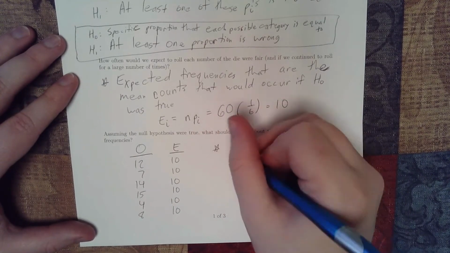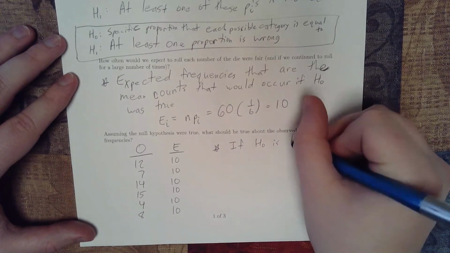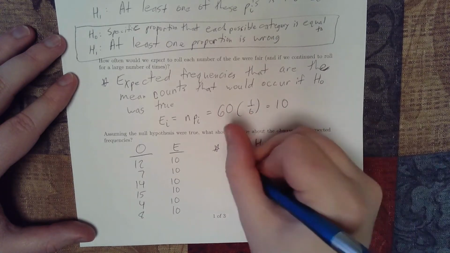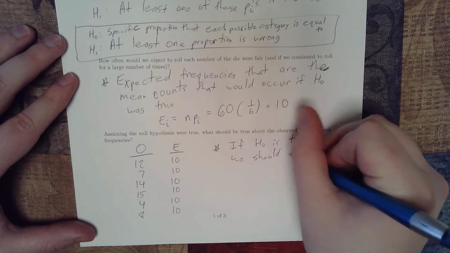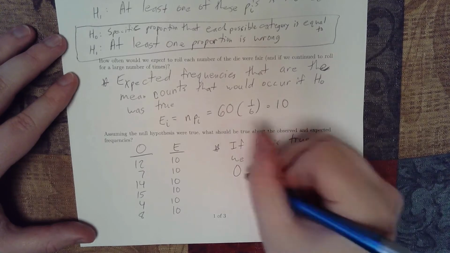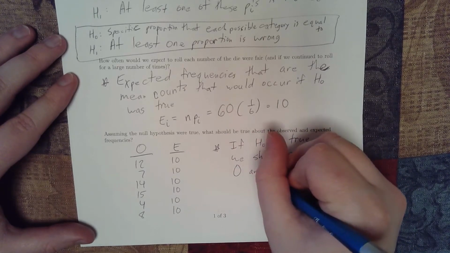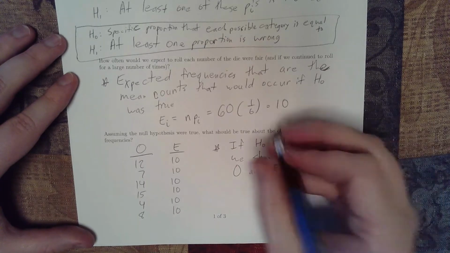So if H naught is true, we should expect O and E to be very close.